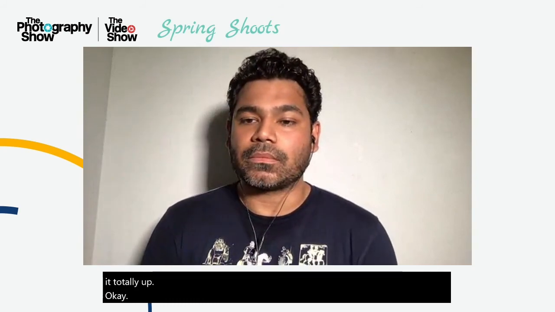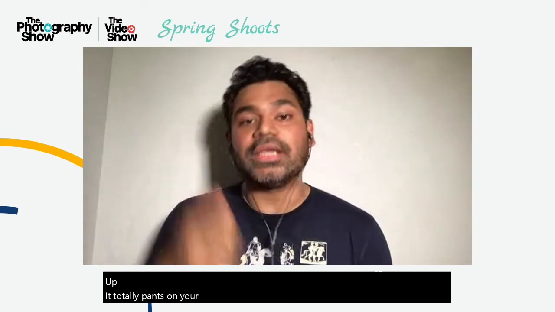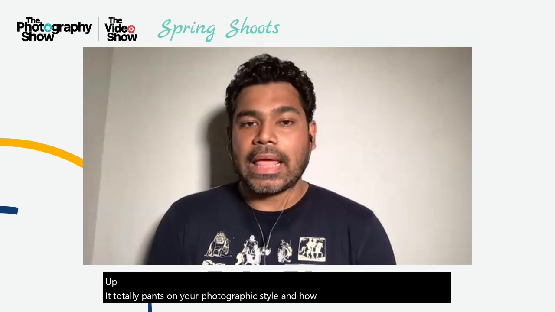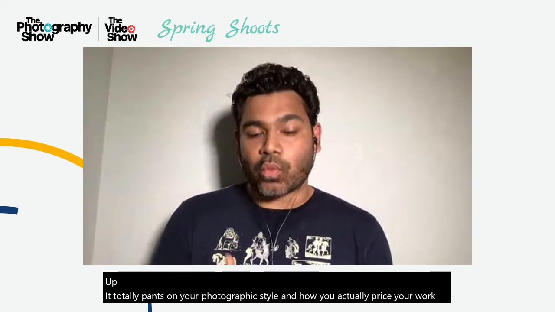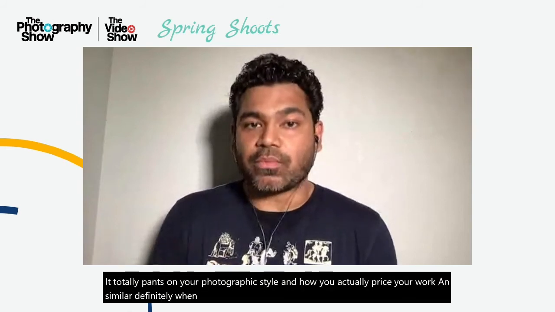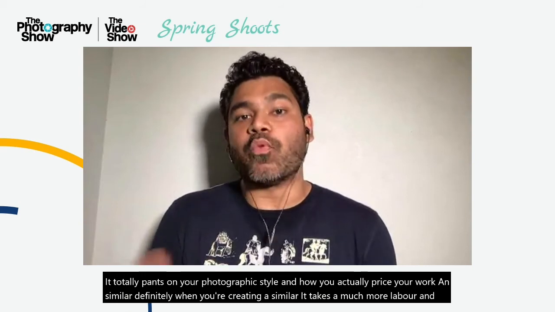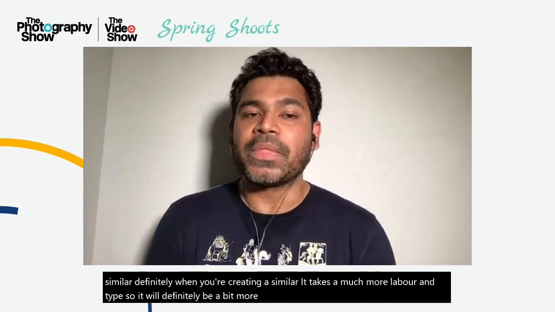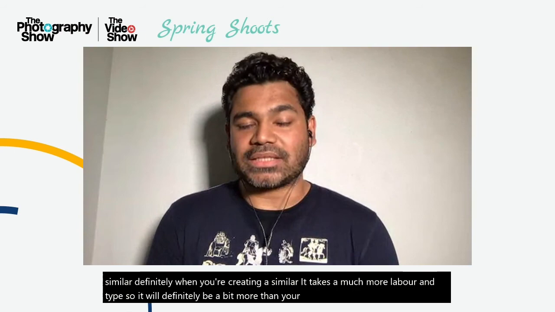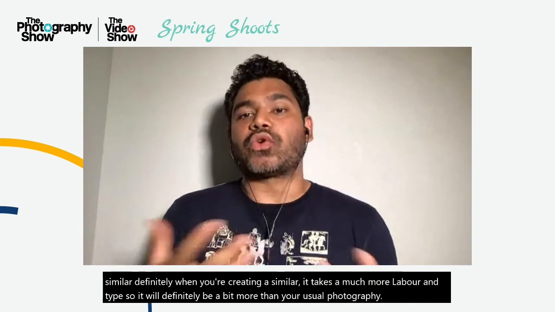It totally depends on your photography style and how you actually price your work. And when you're creating a cinemagraph, it takes much more labor and time. So it will definitely be a bit more than your usual photography price. But at the end, it's totally up to you.